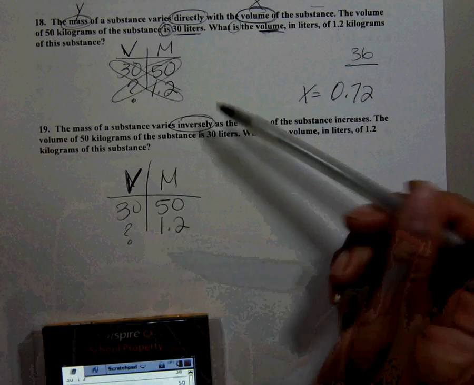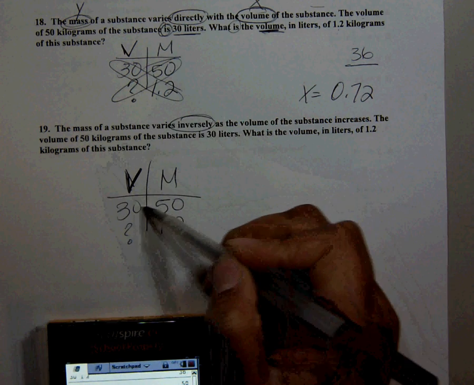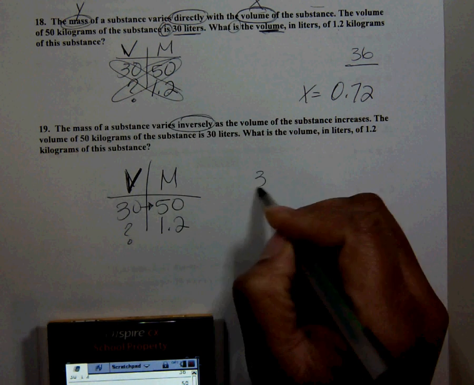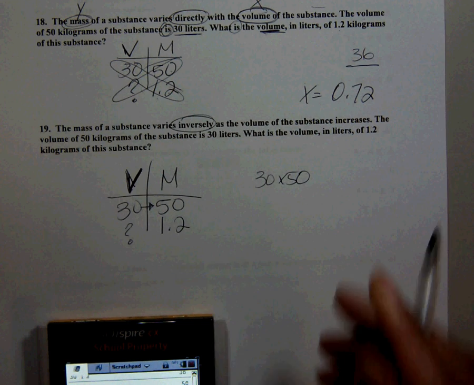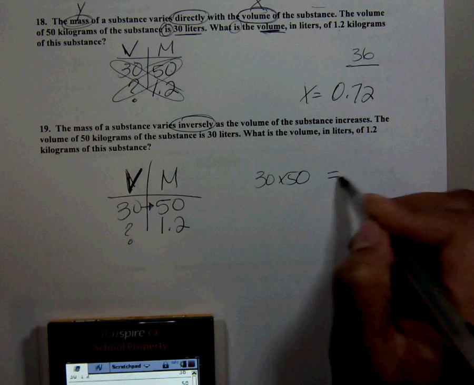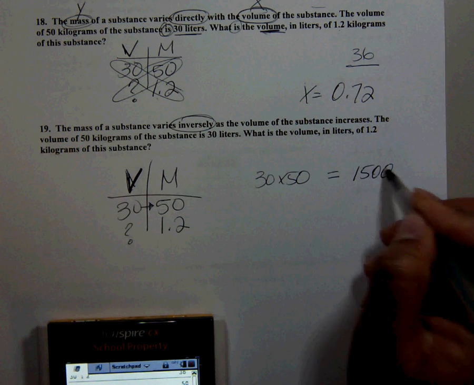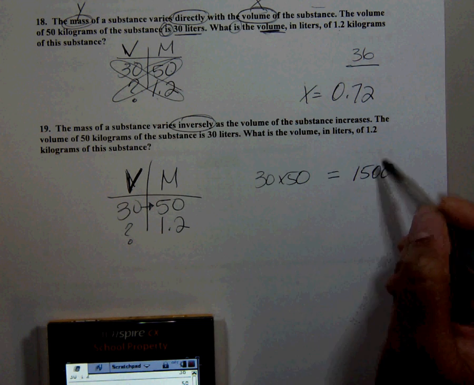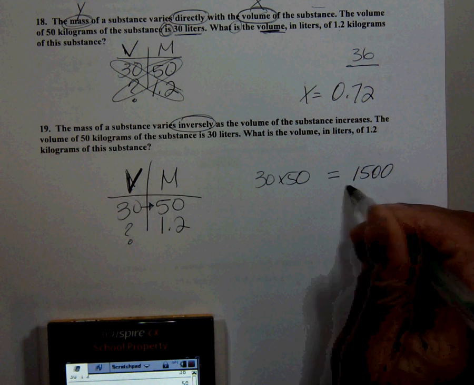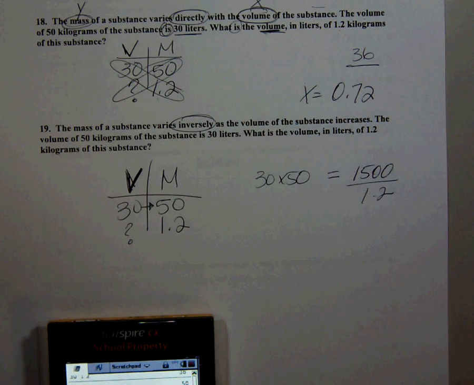On inverse variation, you multiply straight across. So 30 times 50, which is 1500, and then you divide by the one you haven't used, so 1.2.